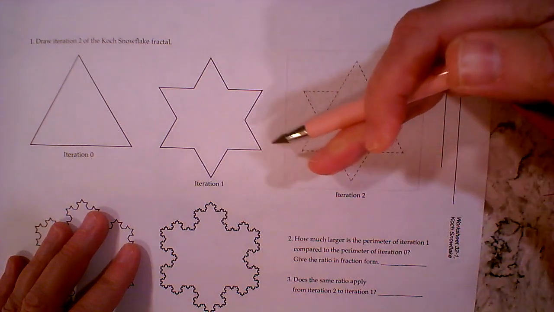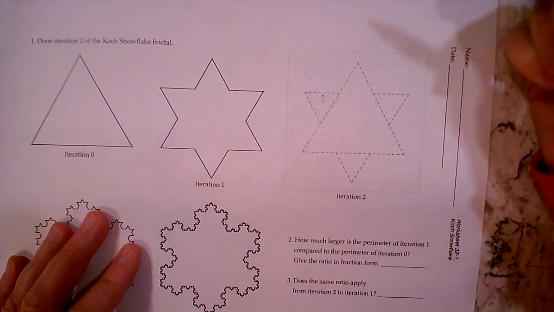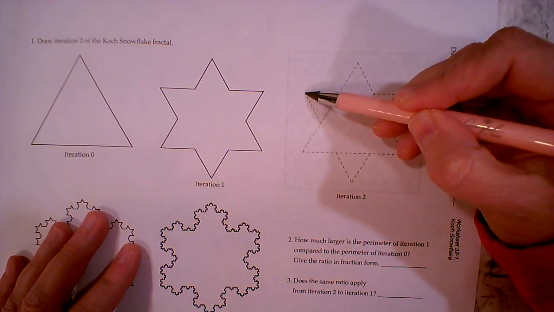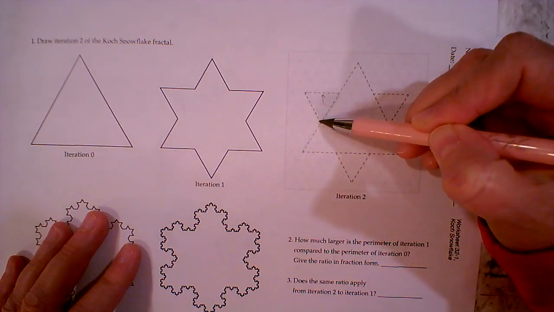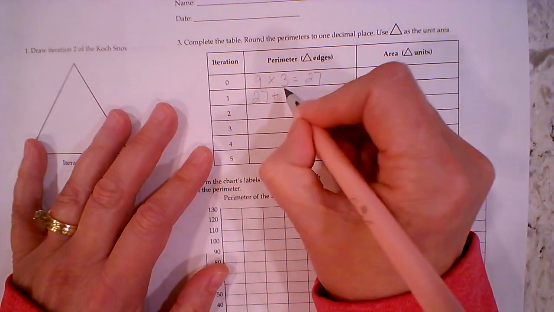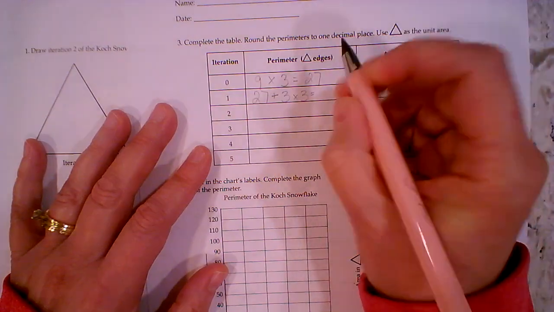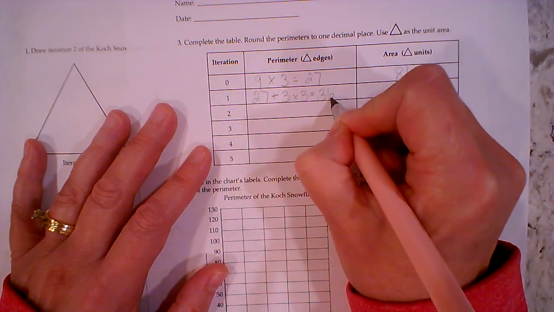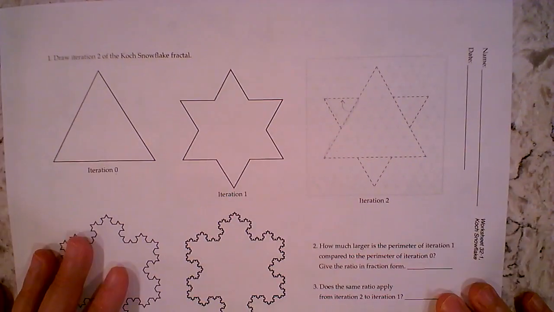So if we have it sliding open, this becomes that, okay? So we really only have 1, 2, 3, 1, 2, 3, there it is, 3, and there's 3 points. So we're going to say 27 plus 3 times 3, which is going to give us a total of 36 units.